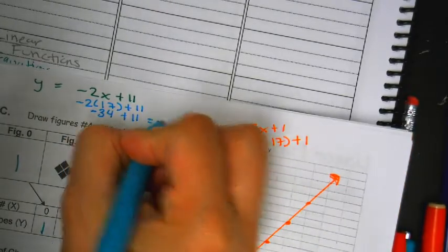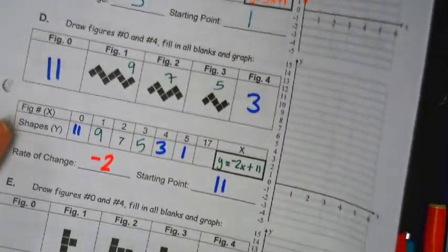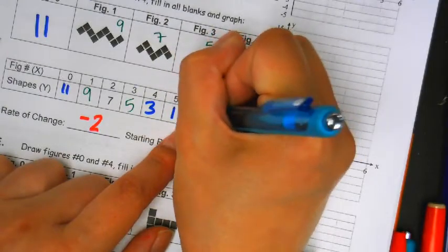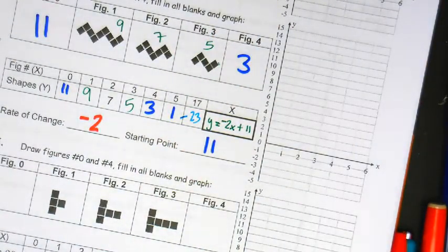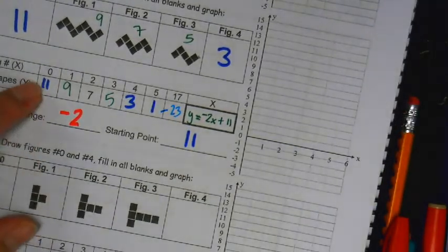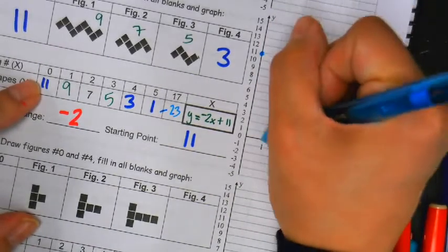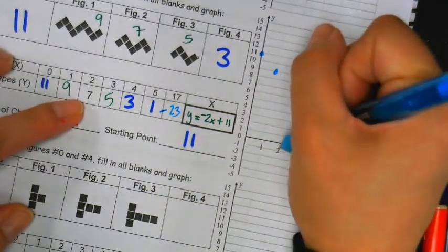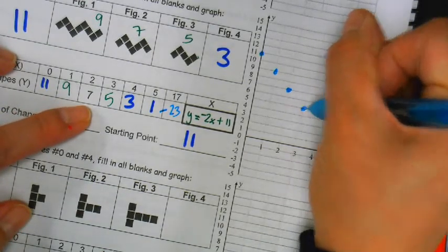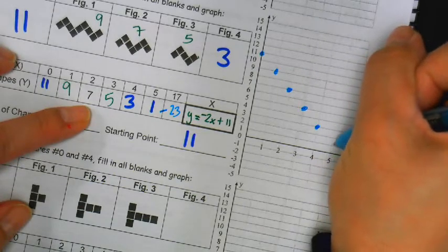Good job. -23. Go over here. -23. And what's going to happen when you graph it? It's gonna go down. The slope is a negative slope, so it will be going down.